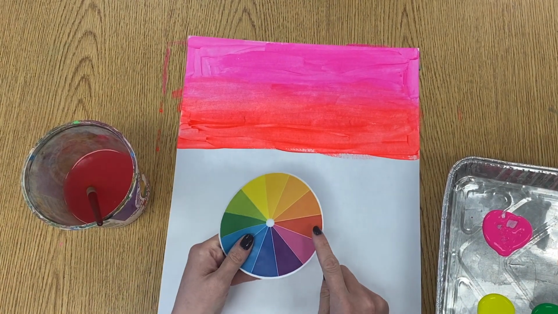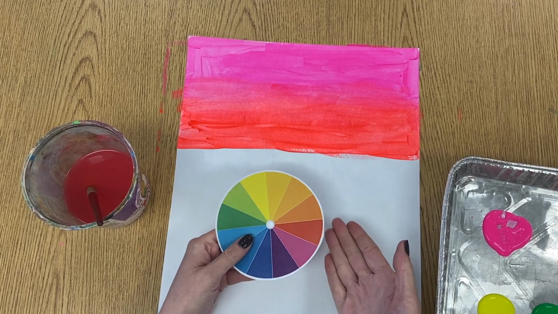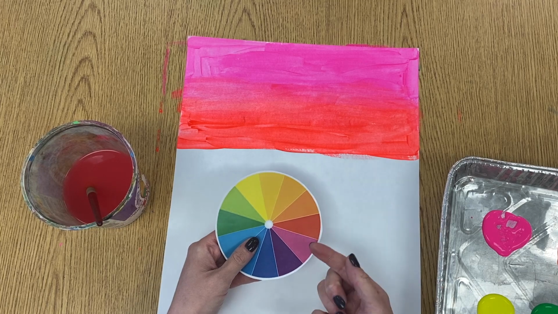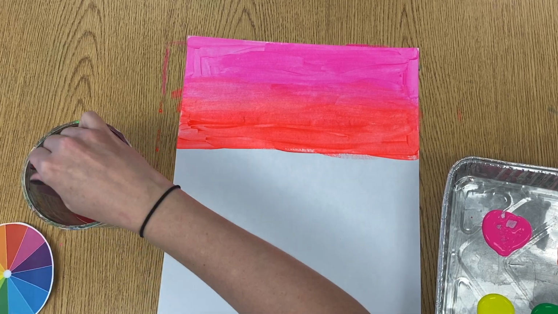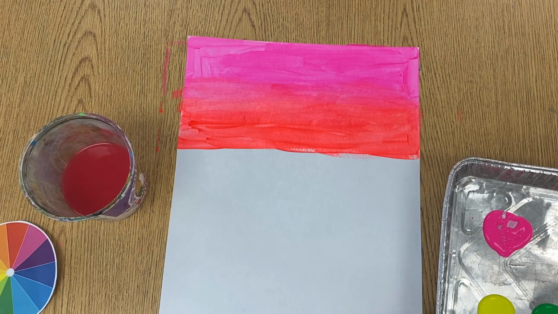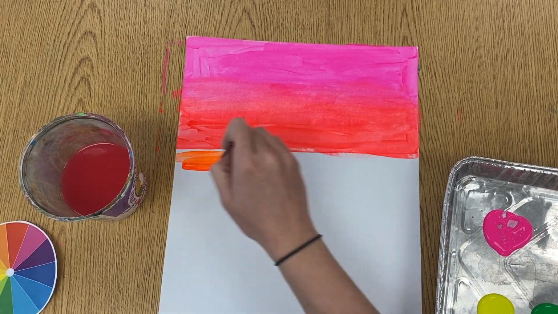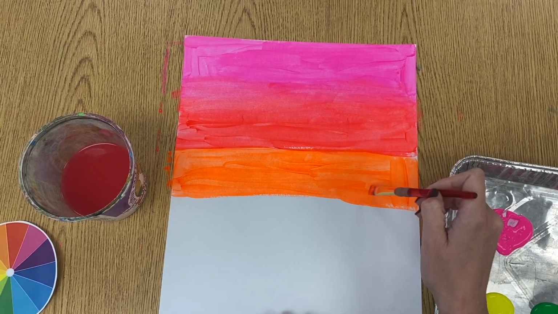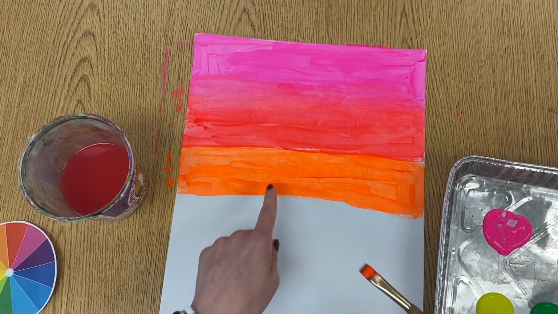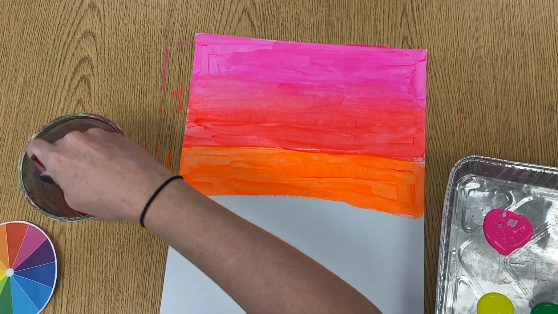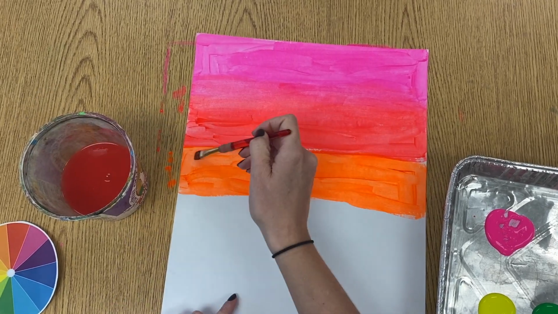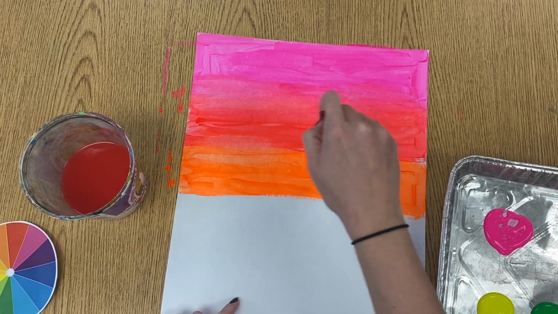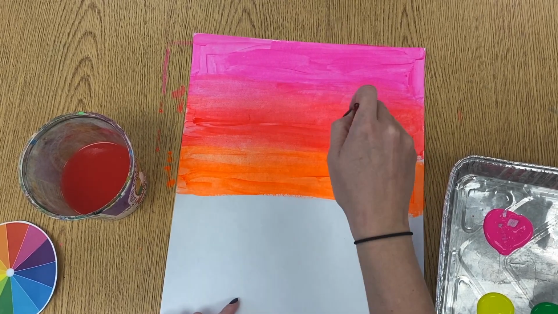So then I'm going to go back to my color wheel and I can choose another analogous color. So this time I can either do orange, or I can go backwards and do pink again. So for mine, I'm going to do orange because I have orange on my tray. So I've got two colors. Now I need to blend my two colors. So clean brush with water, paint up and down, all the way across.